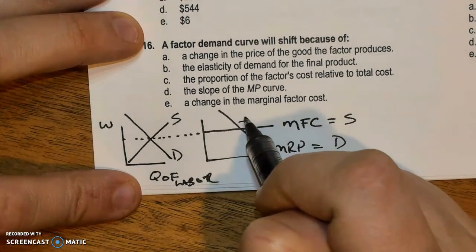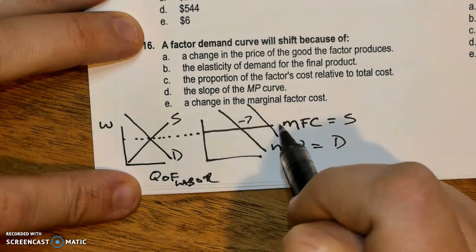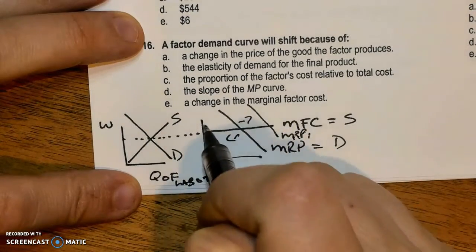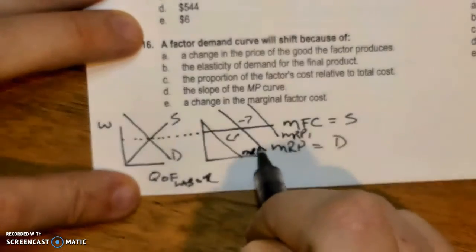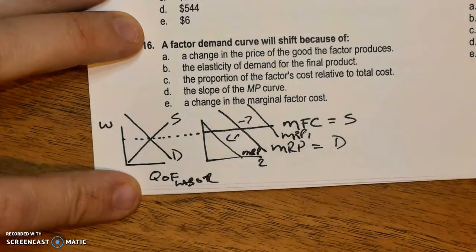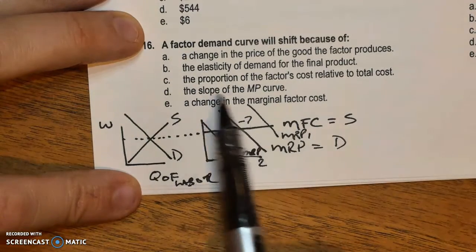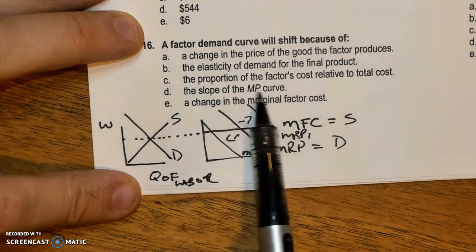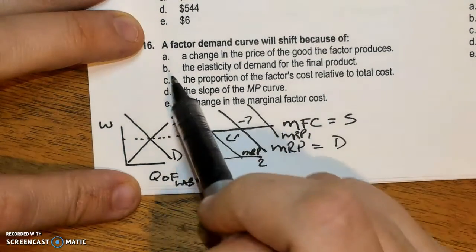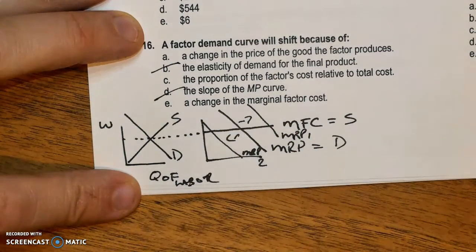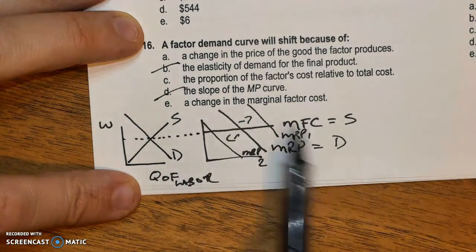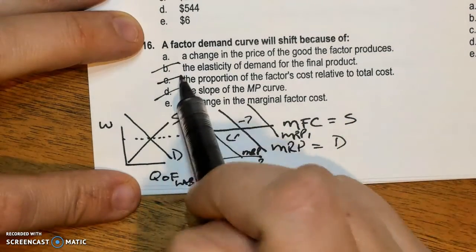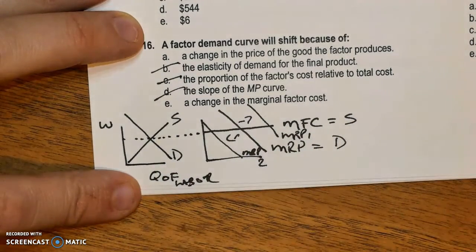Well, a shift, as we know, means that MRP would go to MRP1, or it could shift the other way, MRP2. The point here is that elasticity is just going to change the shape of the curve as well as the slope of the MRP curve. Those are not shifts. Okay? The proportion of the factor's cost relative to the total cost, I don't even really fully understand what that means, and that's not what we're talking about here.